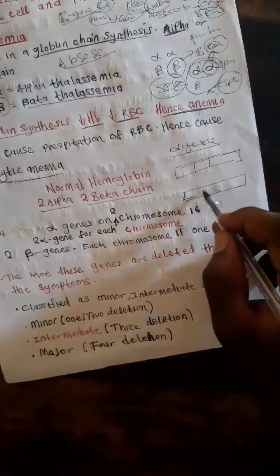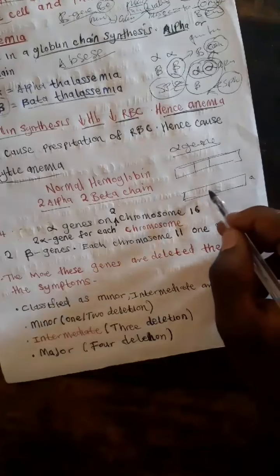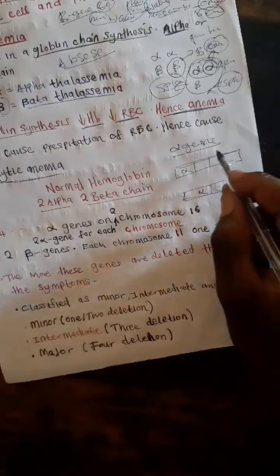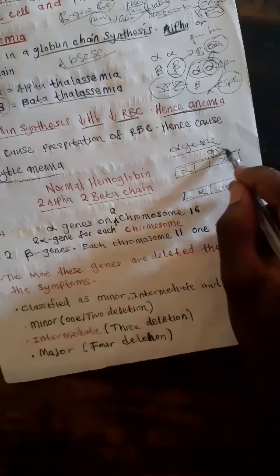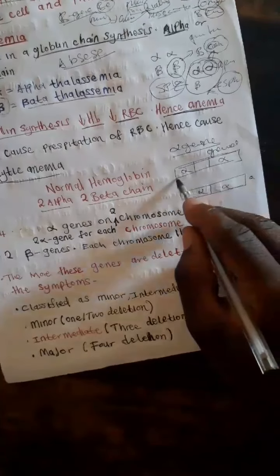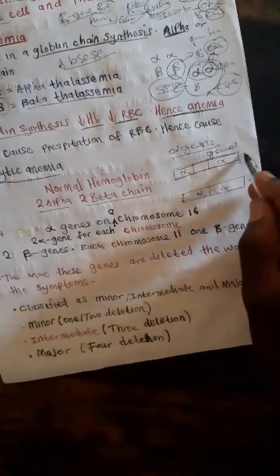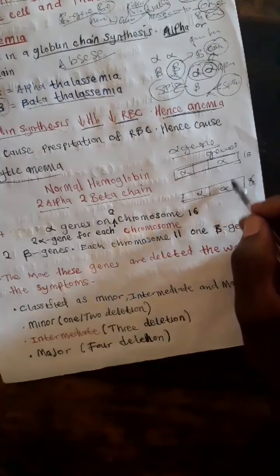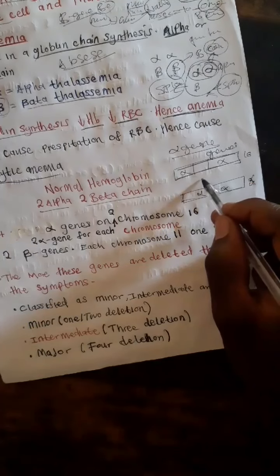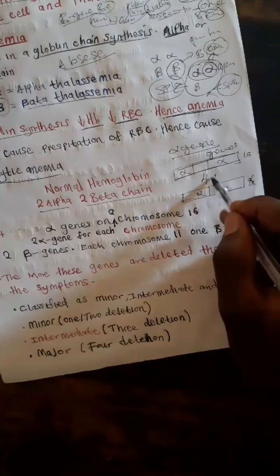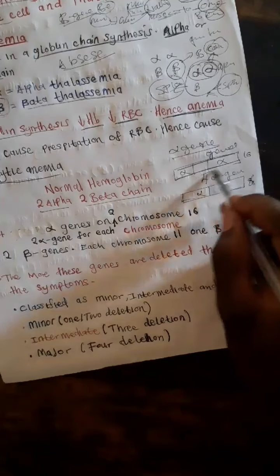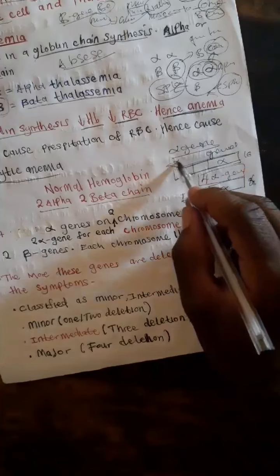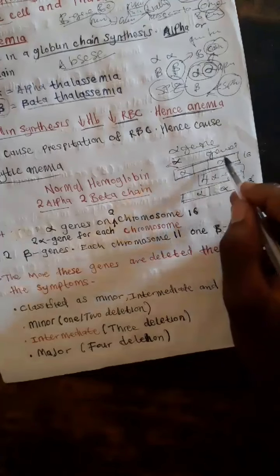So for each chromosome, there are 2 alpha genes. For each chromosome 16, there are 2 alpha genes. These alpha genes make a total of 4 alpha genes. Then each gene codes for alpha globin chain.